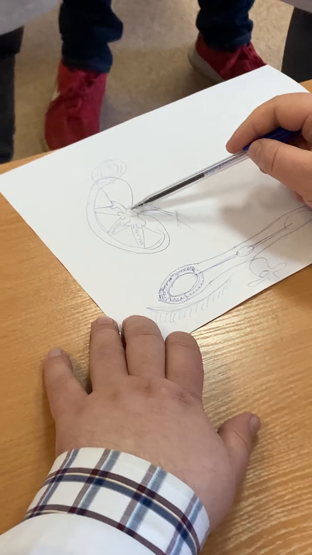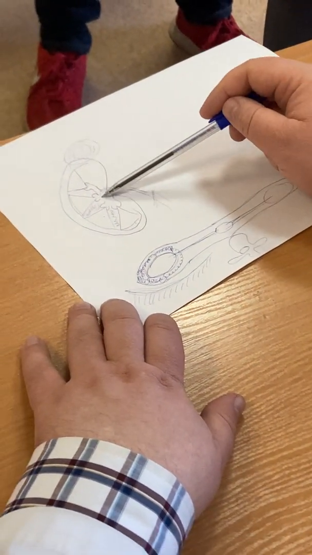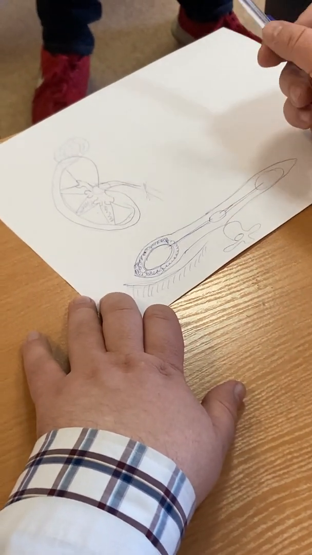Embryonic, that is absence of greater calyces. Fetal type, absence of pelvis renalis. And major type, all three components are present.